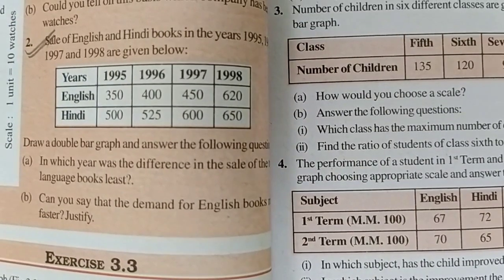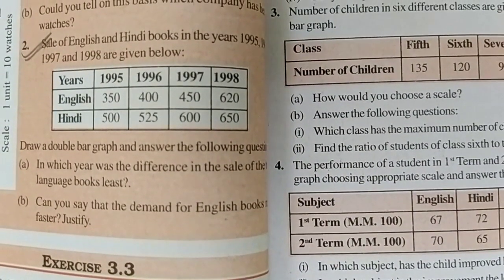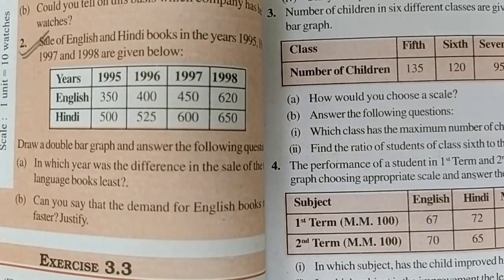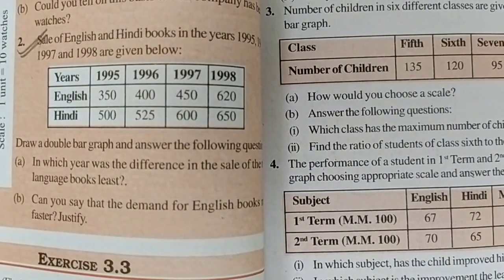Okay, class 7 also I want to tell you that when we have to take a scale for the graph, okay, for the bar graph or for the double bar graph, whatever we are drawing, when we have to take a scale, what do we see?